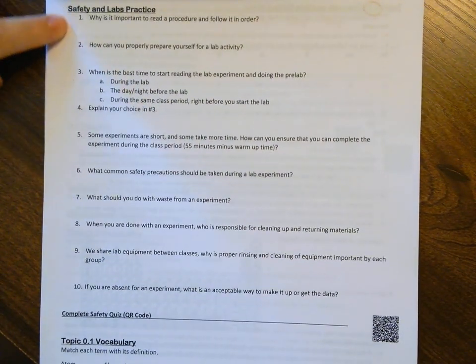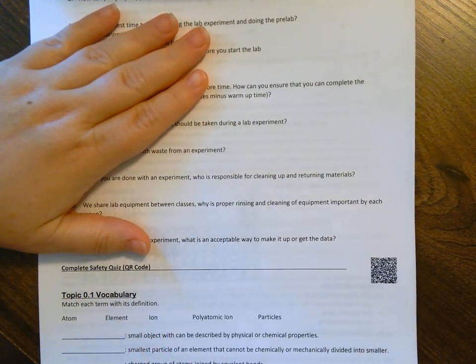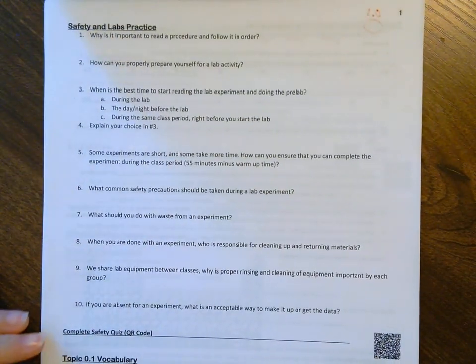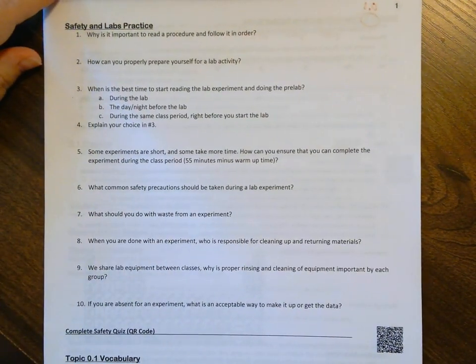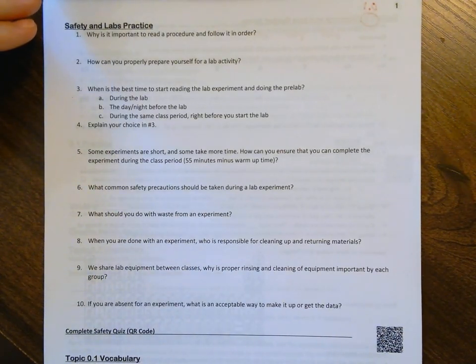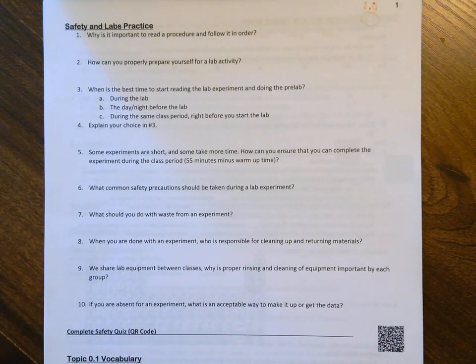And then it'll have, typically it will start and look like this for each topic. I did include something as kind of some pre-work for safety and lab practices. So this is some questions. This will be part of your first thing we want to do before we do our safety quiz. So this is kind of just a quick review of some safety stuff and some things to think about. And then you'll be able to take your safety quiz.